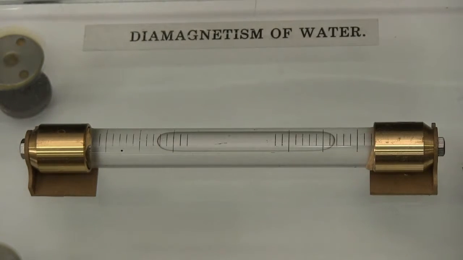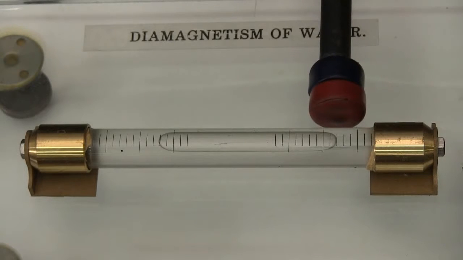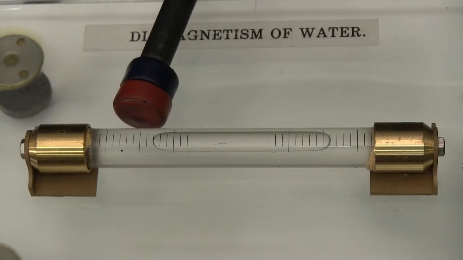Now, if I bring a very strong magnet towards one end of that, you'll see that it looks as though the bubble is being attracted towards the magnet. If I now move that magnet to the other side of the spirit level, you'll see that the effect is reversed. So in both cases, the bubble appears to be moving towards the magnet.